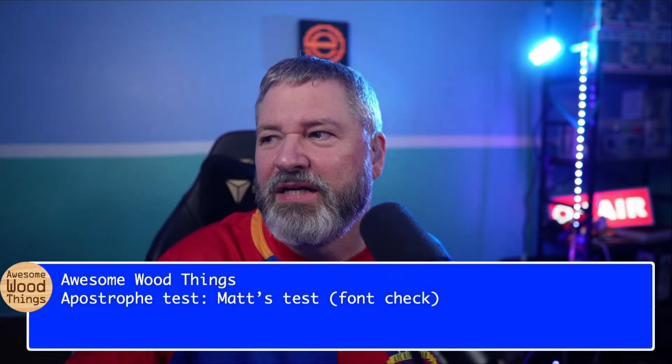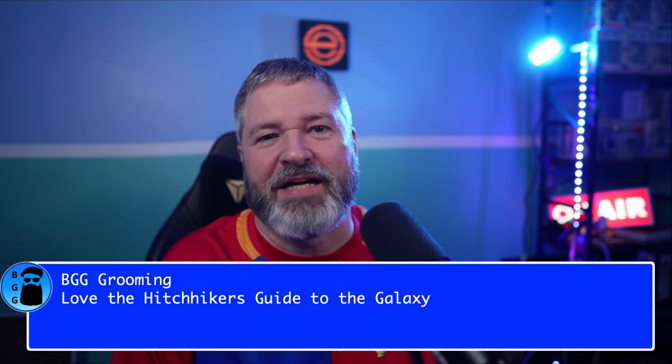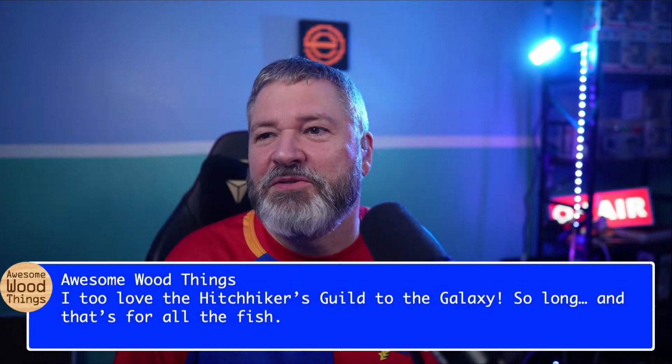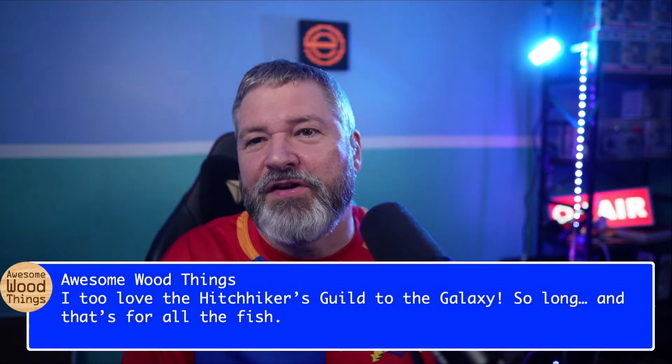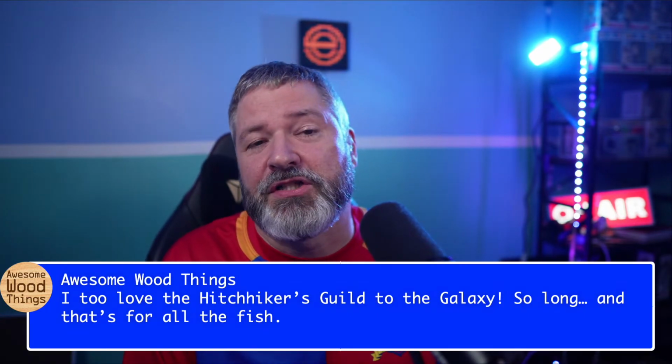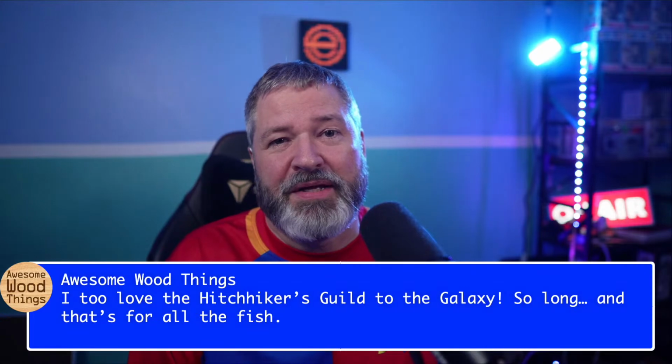I still really love Hitchhiker's Guide to the Galaxy. Absolutely. Yeah. So I put 42 on the back for Life, the Universe, and everything. I too love the Hitchhiker's Guide to the Galaxy. So long, and thanks for all the fish. Yeah, I've read all 5 books in the trilogy, and you have to be a true Hitchhiker's fan to understand that. So, yep, that's it. That's my show for tonight. That's just some of the tools.